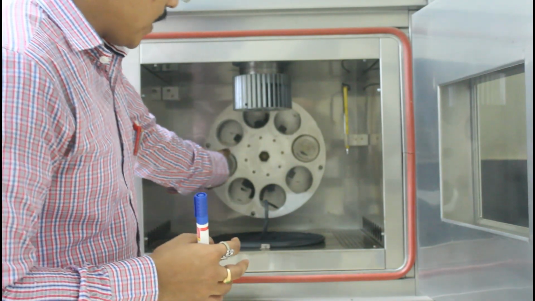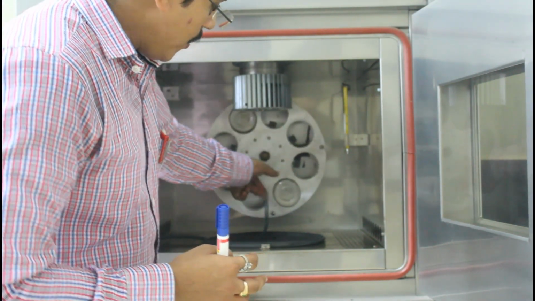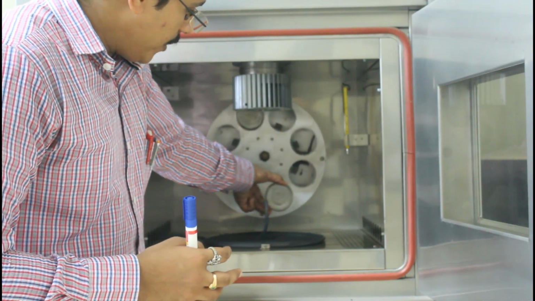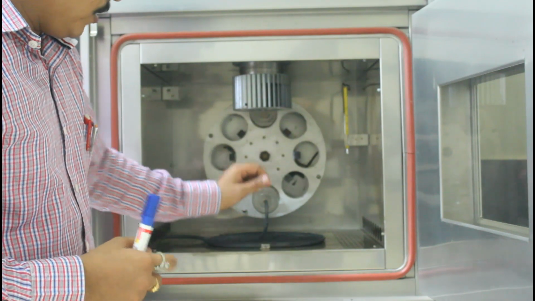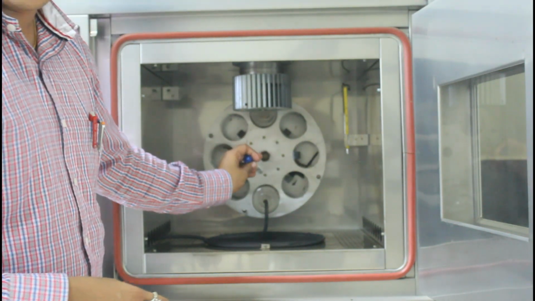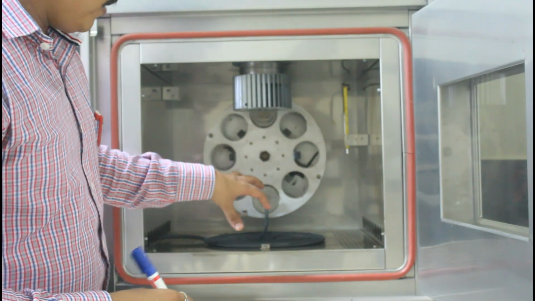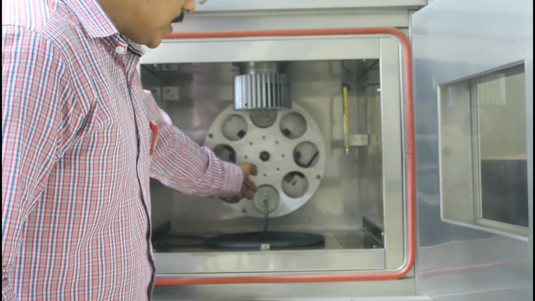This carriage will start rotating. It will rotate in the anti-clockwise direction. So while rotating, what happens? When it comes here, this particular pipe will push the hot air inside these RTFO bottles, right? So this hot air will simulate the aging.